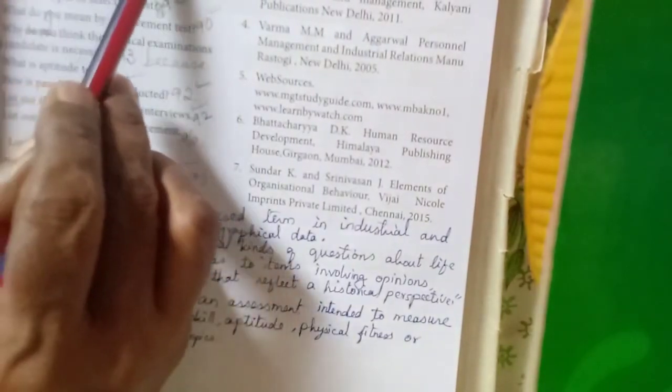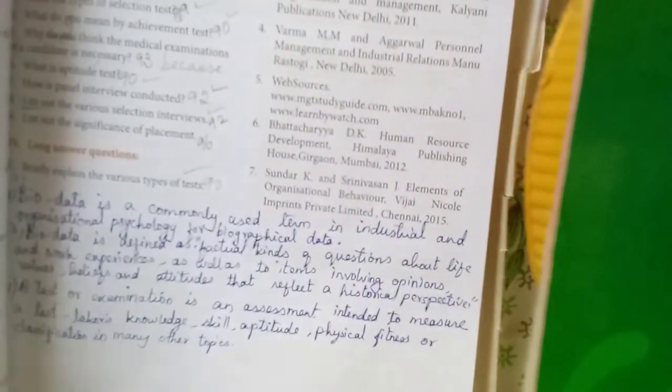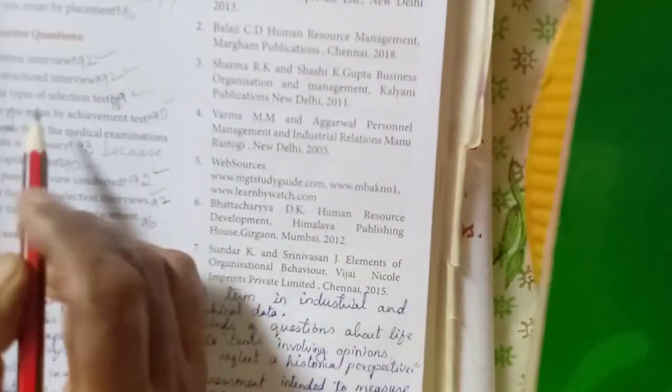Then what do you mean by placement? Here now we have learned placement. Here it is under placement, the last sentence, then the next paragraph. This line, 3 points, 2 points are enough for you to write. We have marked.